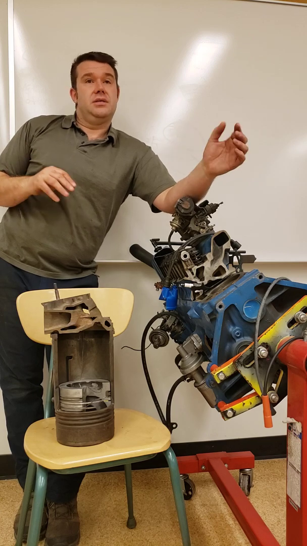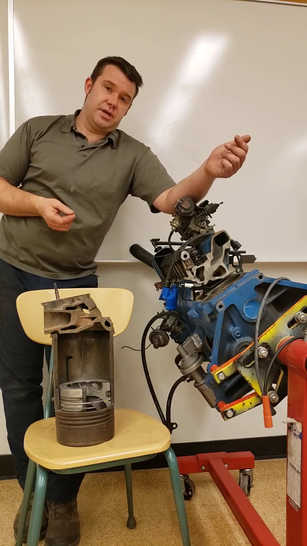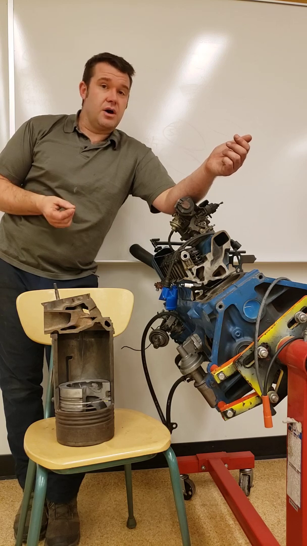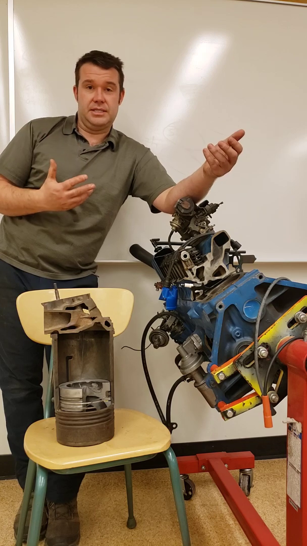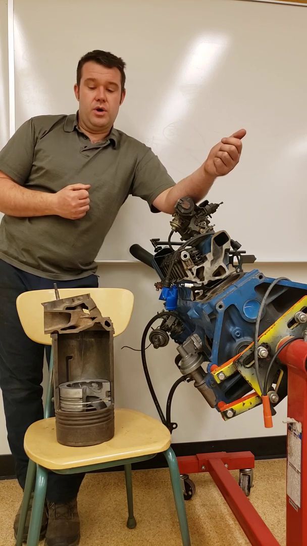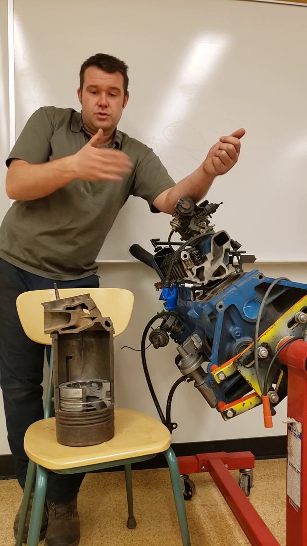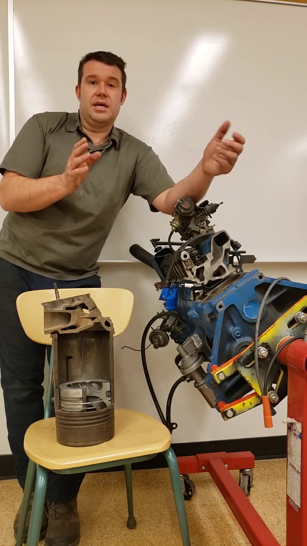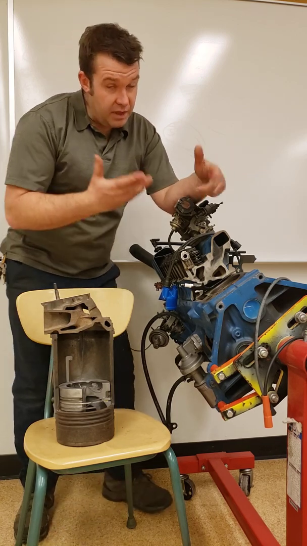So what are some things that improve volumetric efficiency in a naturally aspirated engine? And that's where we get to talking about high lift cams, rocker ratio, and some things like that, okay? So imagine that door just going like this a little bit versus like this, okay? The second one obviously is going to let in more air and fuel.